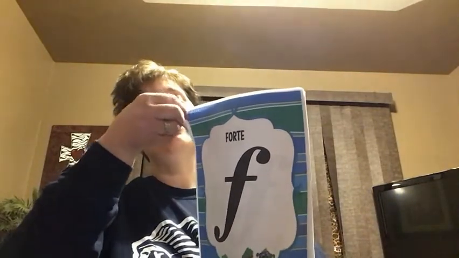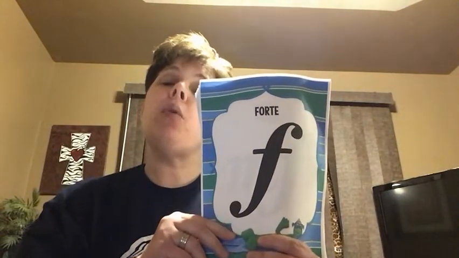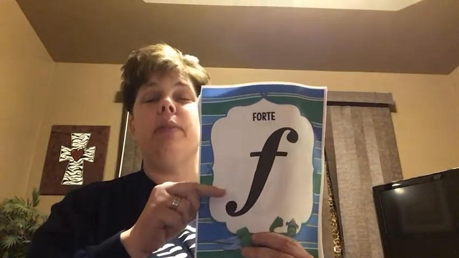The next one below forte, well, there's actually another one that would be two F's. That would be fortissimo. That would be super loud. So this is loud, but two F's would be super loud.